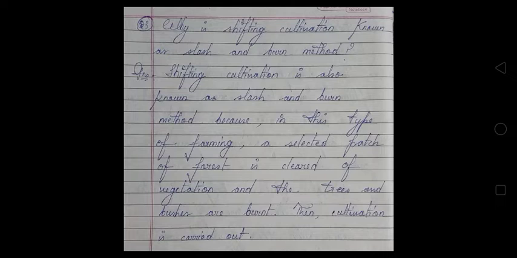Now, the third question. As you can see in the picture, the third question is why is shifting cultivation known as slash and burn method? Shifting cultivation is known as slash and burn method because in this type of farming a selected patch of forest is cleared of vegetation and the trees and bushes are burnt. Then cultivation is carried out.